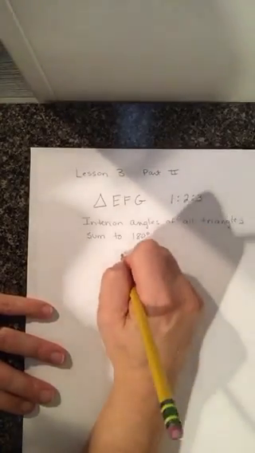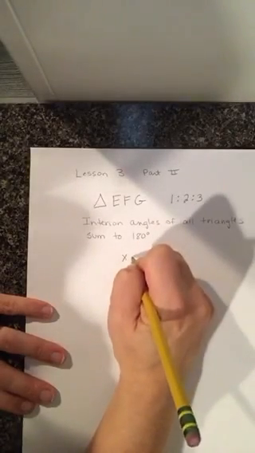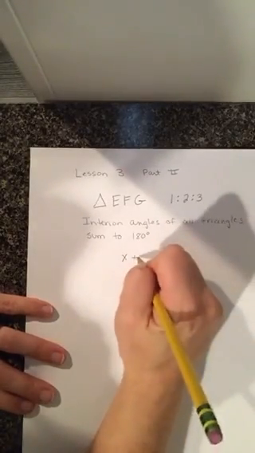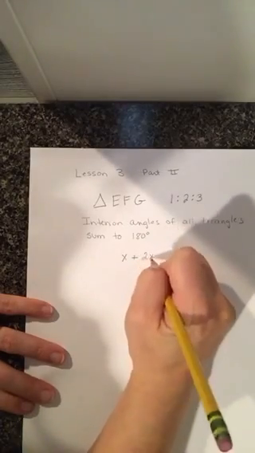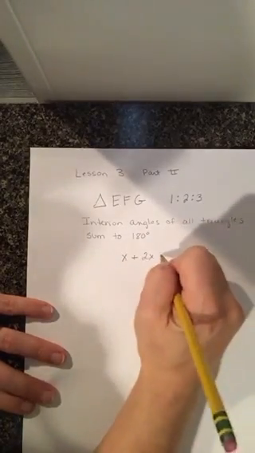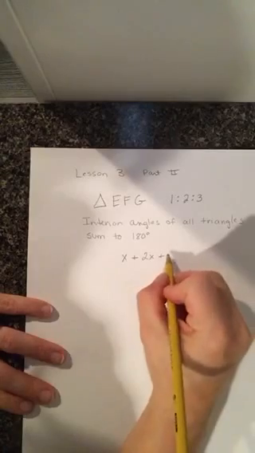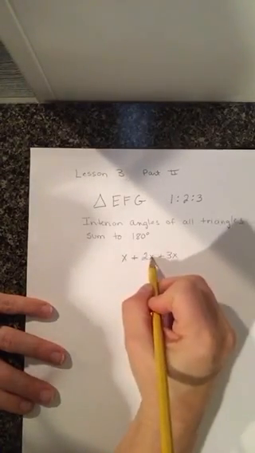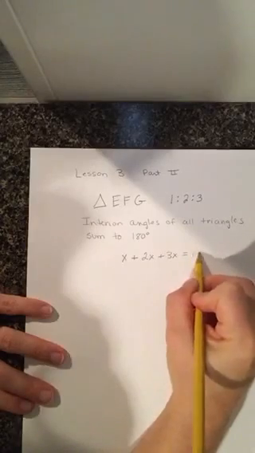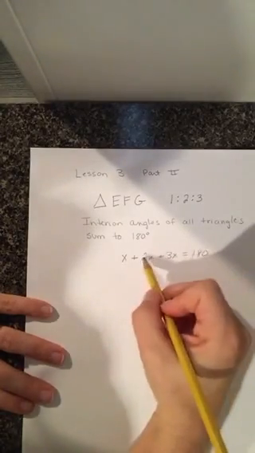So the first angle we'll name x, and then we're going to add that to the second angle, which is 2 times the first angle. So 2 times x, x indicates the first angle, plus the third angle would be 3 times x. And we know that this angle plus this angle plus this angle must add up to 180 degrees.